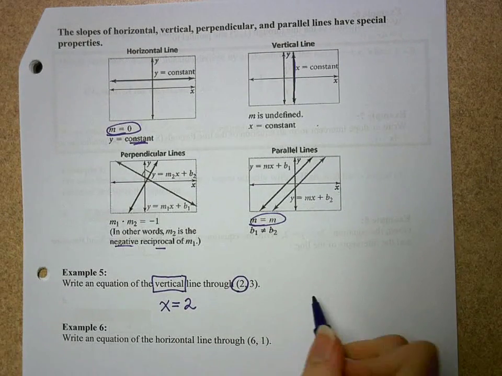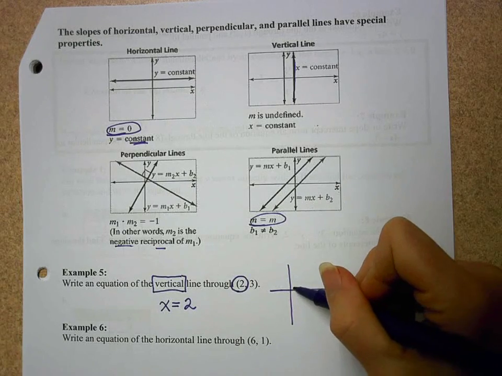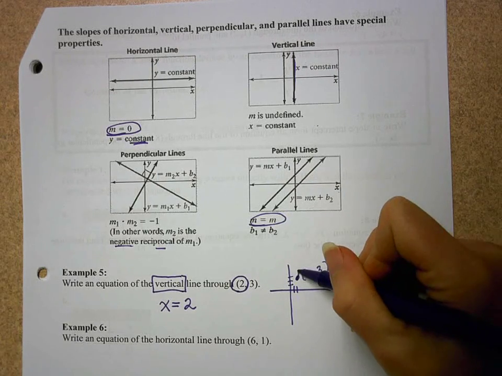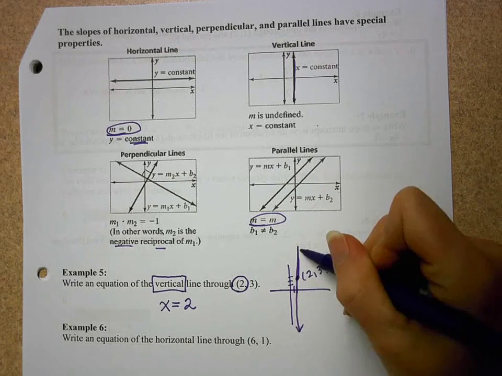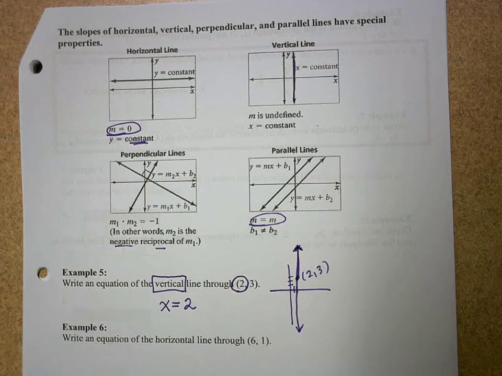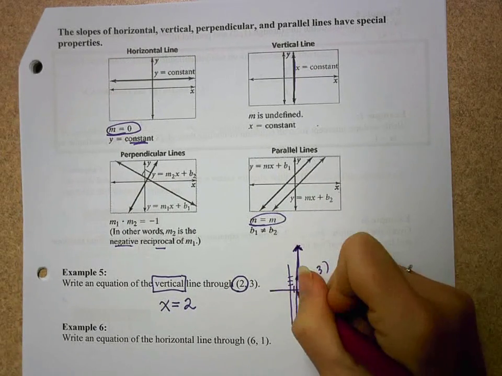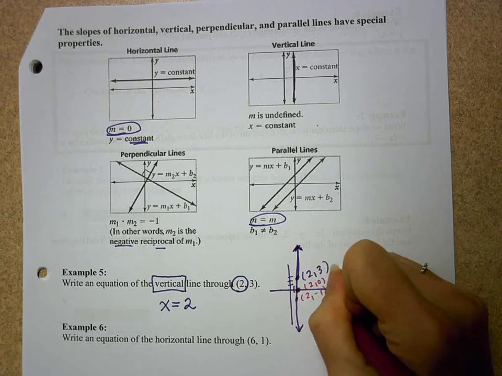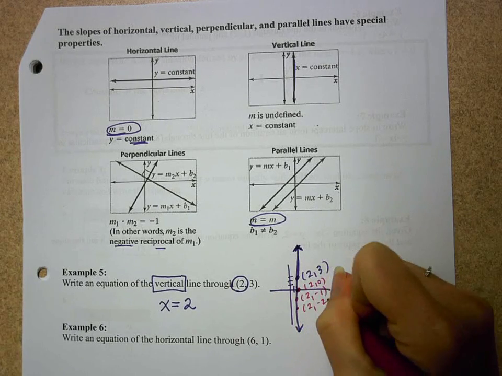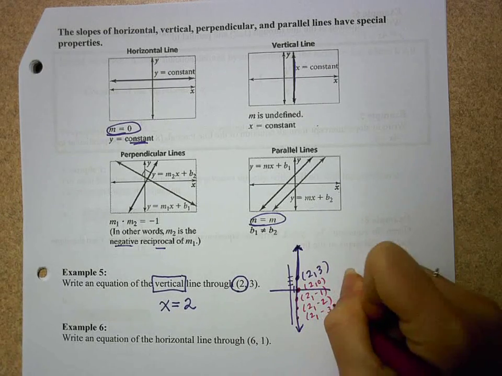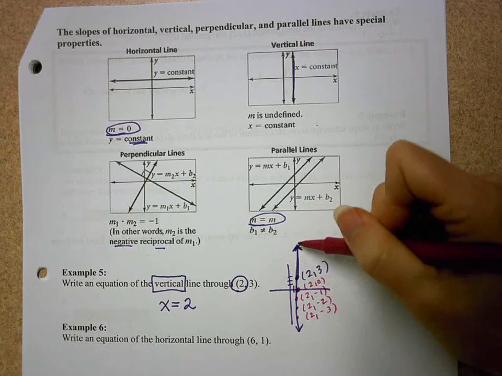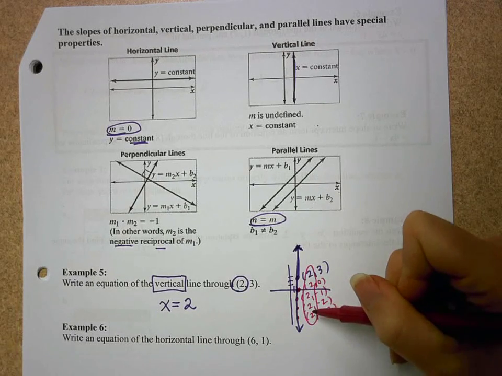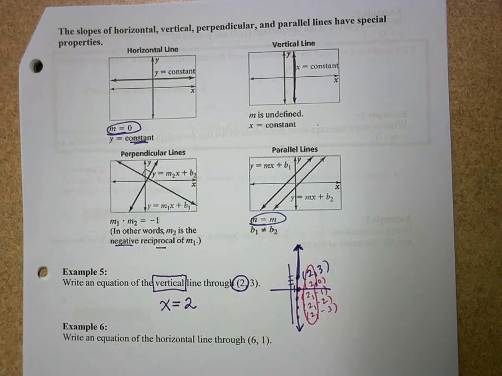Those of you who are more visual, let's take a look at it on a graph. If I have the point (2, 3), and I draw a vertical line through this point, well, there's a ton of consistency in math. Let's see what's consistent on this line. This is the point (2, 0). This is the point (2, -1). This is the point (2, -2). This is the point (2, -3). What's the pattern that you're seeing? What's happening on this vertical line? Every x coordinate is 2. So that's why our equation is x equals 2.